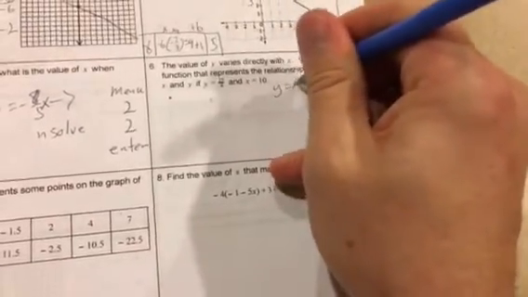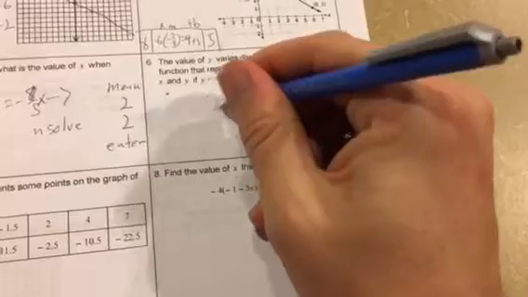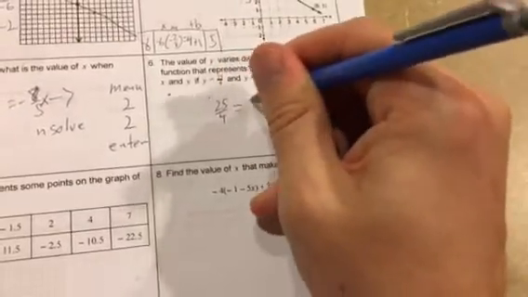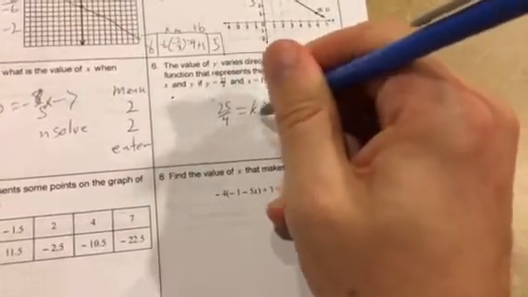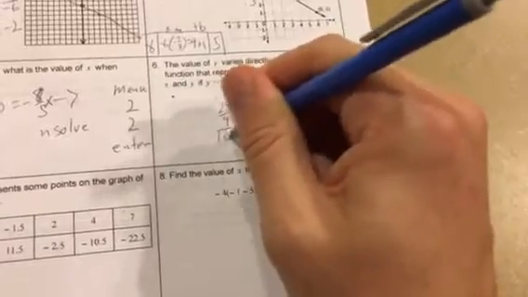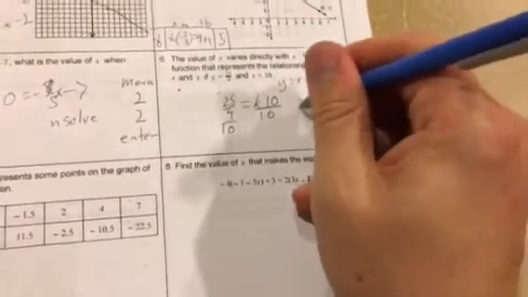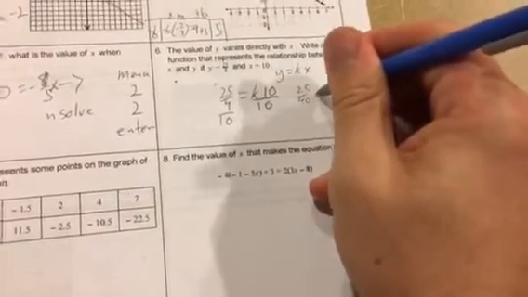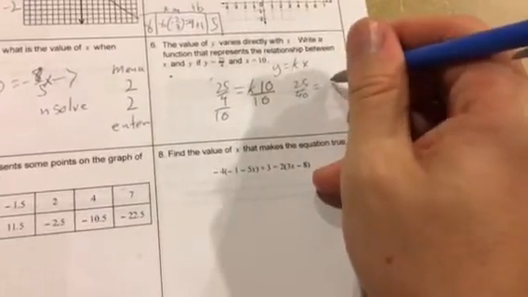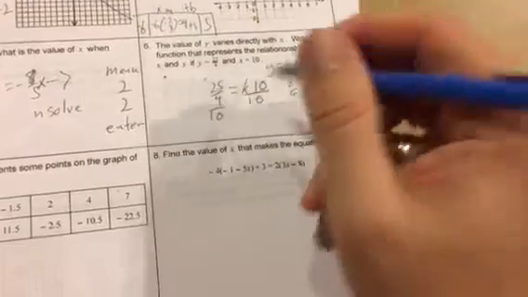On this one, if it's direct variation, that's y equals kx. y is 25/4, and that's equal to k times x, which is 10. Divide by 10, divide by 10. Your calculator can do this one. It's going to be 25/40, which, they're both divisible by 5, is 5/8. Again, menu 2, enter, is going to convert it from a decimal to a fraction.